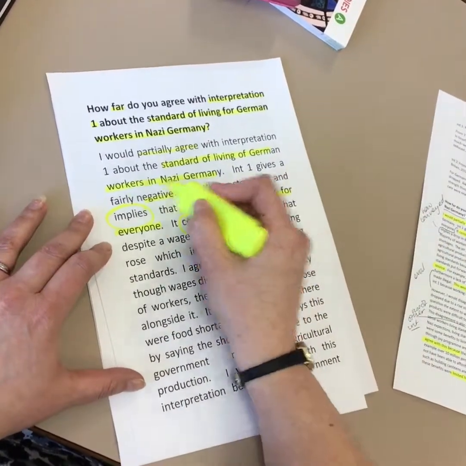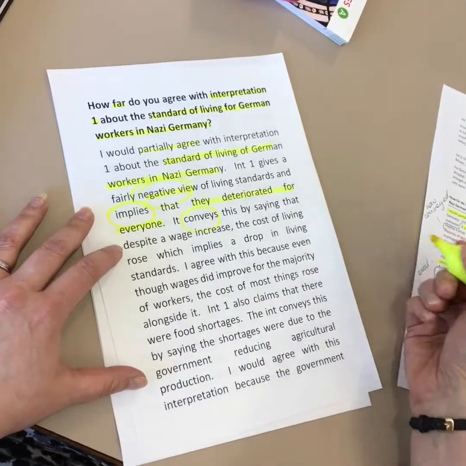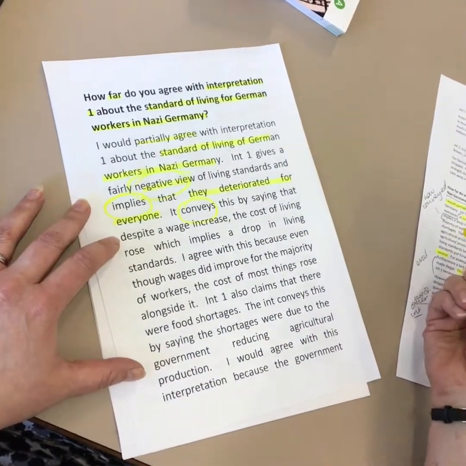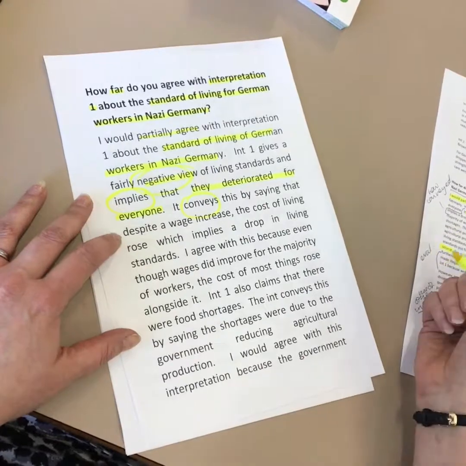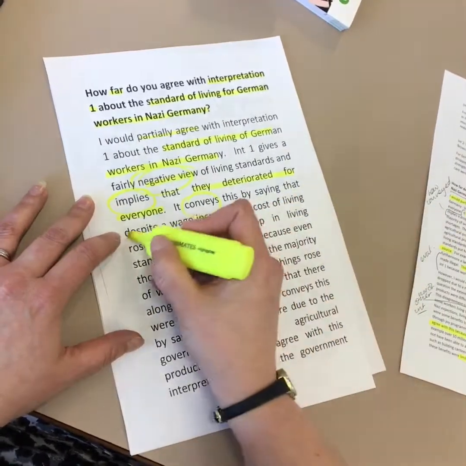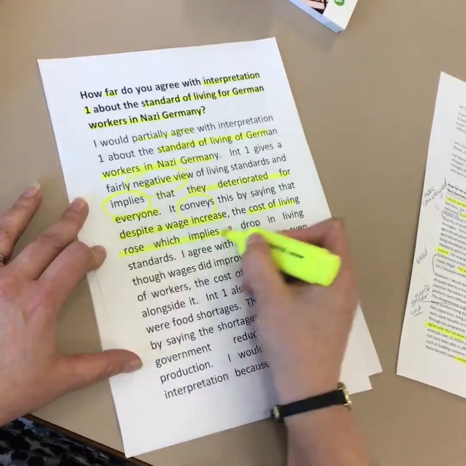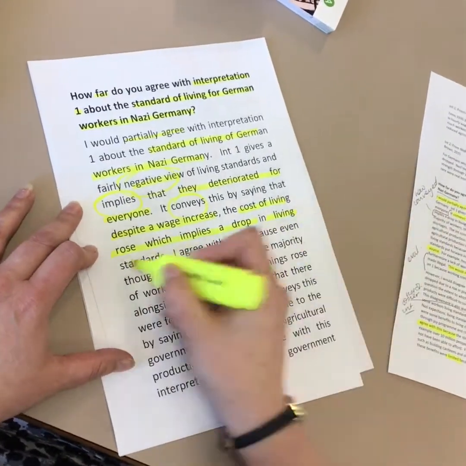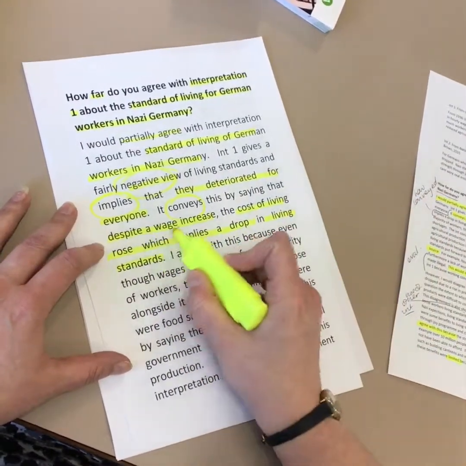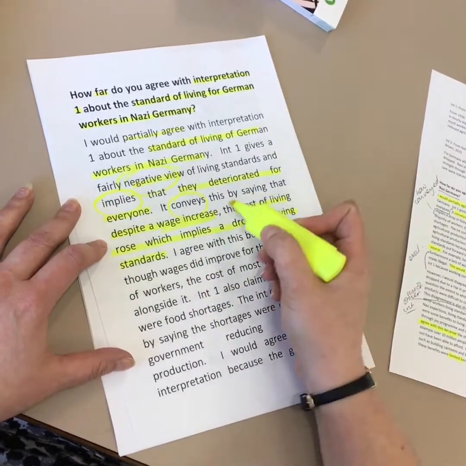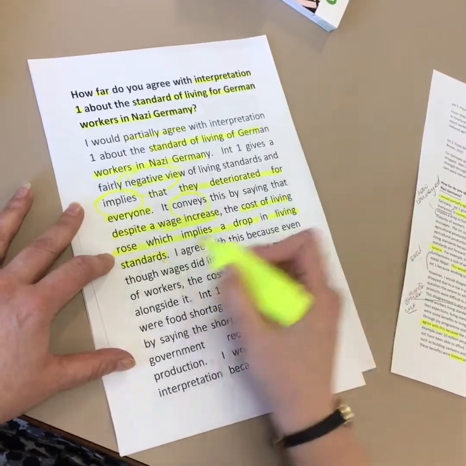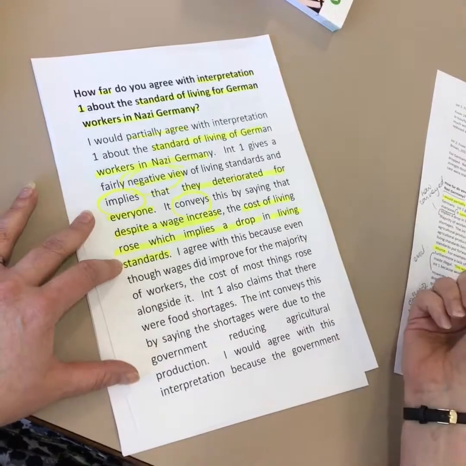So we've said that it's giving a negative view. So we need to say, well, what actually is it in the interpretation that makes us think that it's a negative view? So we're saying that it says that despite a wage increase, the cost of living rose, which actually implies a drop in living standards. So even though it appears that living standards are getting better through a wage increase, actually the cost of living is rising, which shows that it's quite negative.